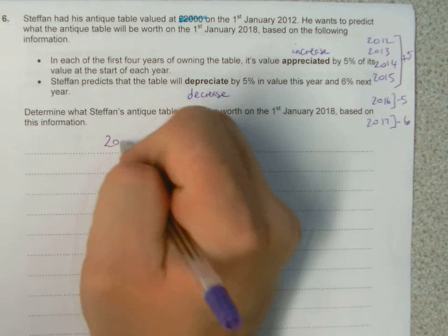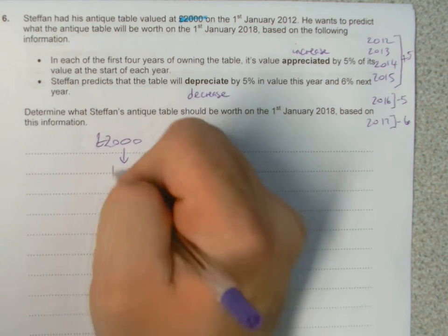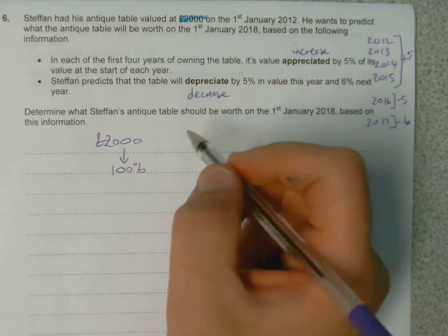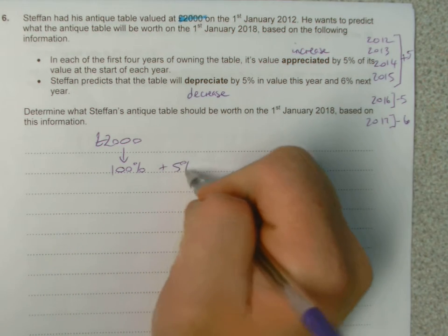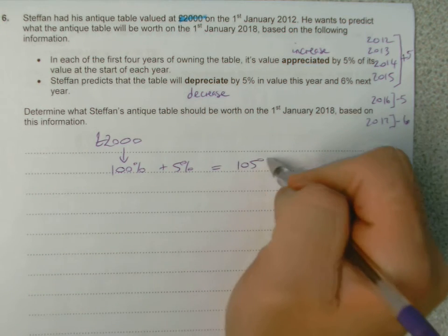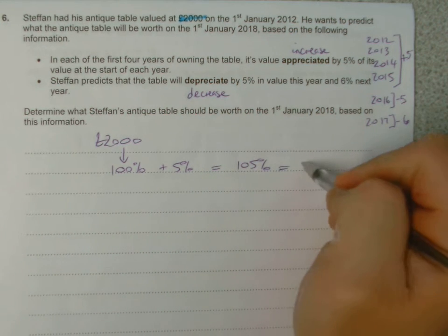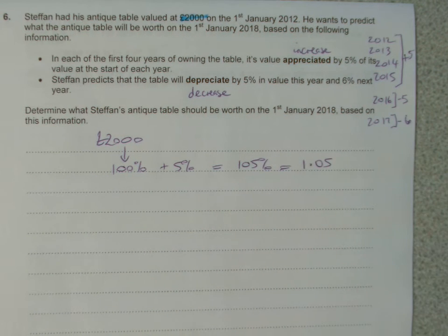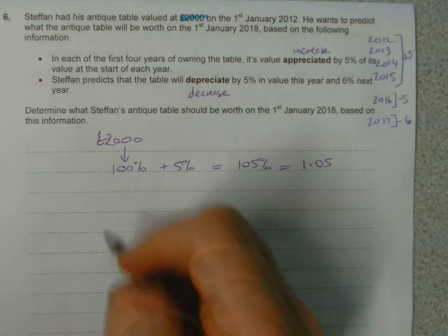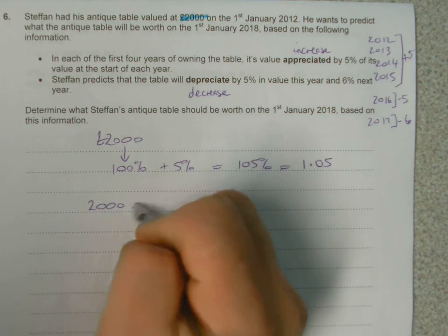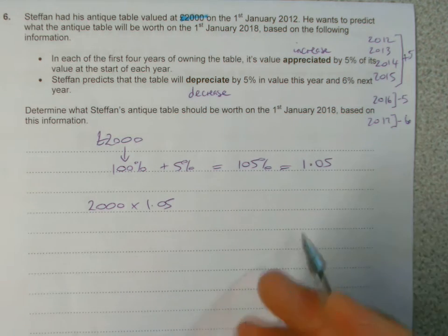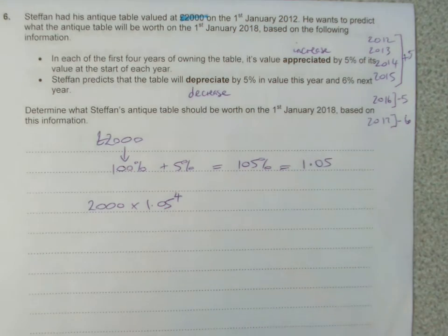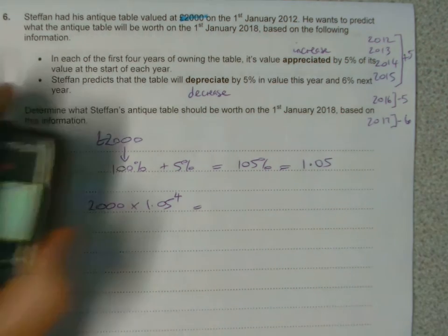Now, if you think about it, your £2,000 represents 100%. Okay, represents your 100%, and we want to increase it by 5%. Okay, so that'll become 105%, which then, of course, as a decimal, that's 1.05, isn't it? You know, and you calculate it, if you divide that by 100, you get 1.05. That's your multiplier. So £2,000 then, we're going to multiply by 1.05 the first year, multiply by 1.05 again for the second, again for the third, again for the fourth. It's easier just to do it like that, put it to the power 4. Get your calculator, okay?